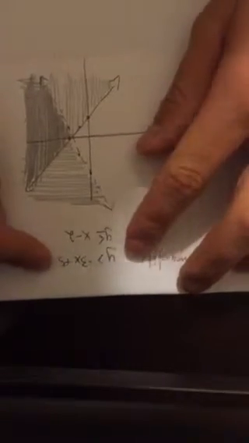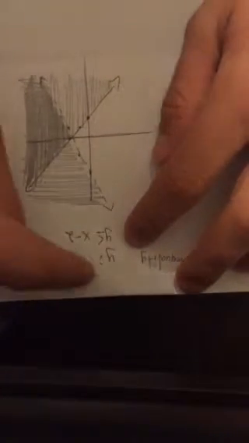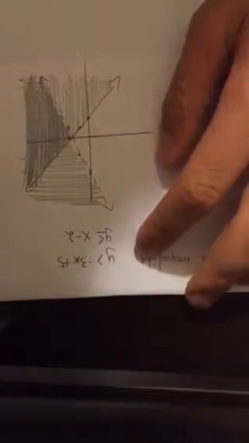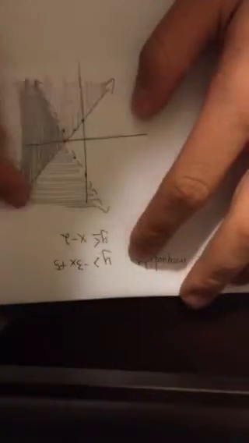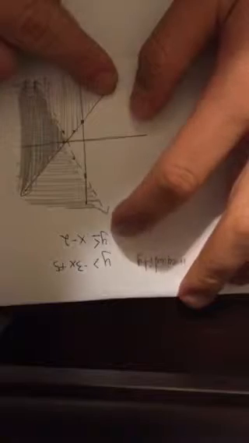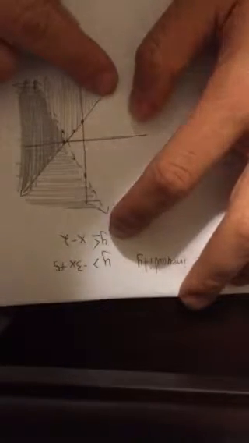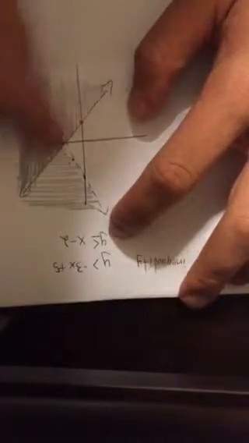And this line right here is the first equation because it's dotted. You can tell because it's dotted, and the first equation has just a greater than sign. And this line right here, that's the second equation because it has the less than or equal to sign. And since it's equal to, it's not dotted.